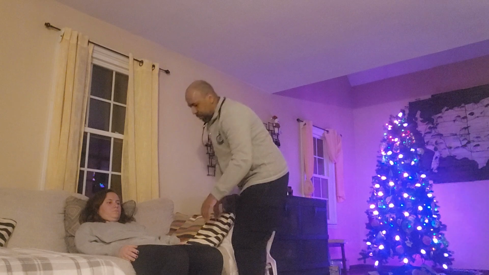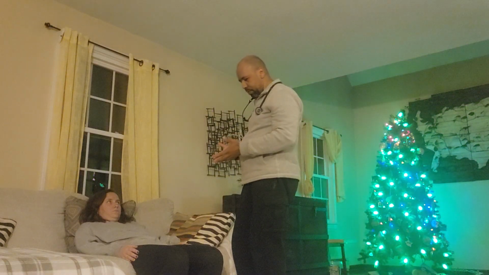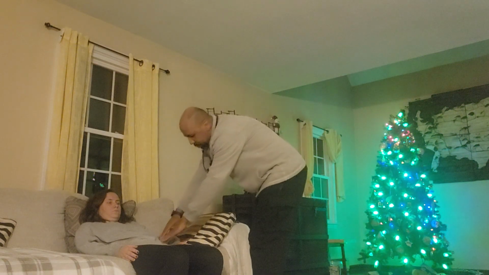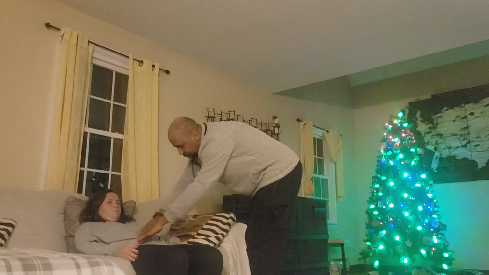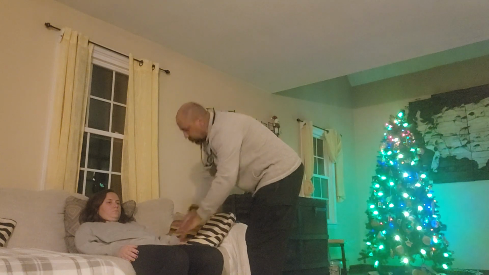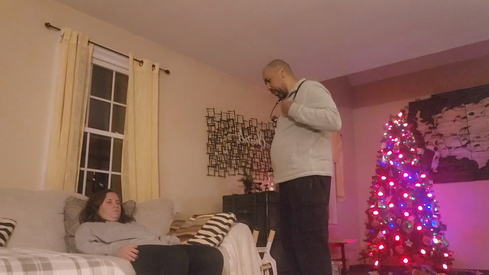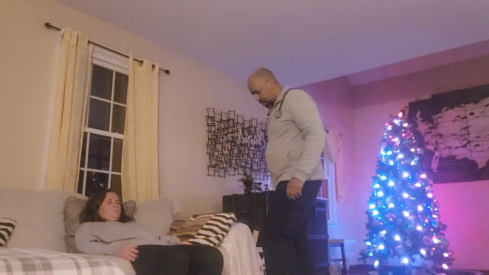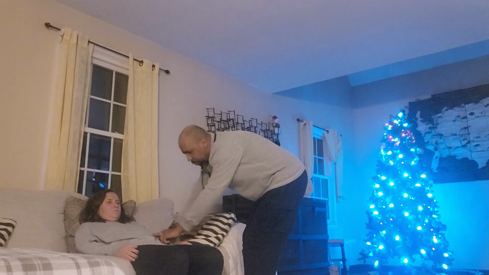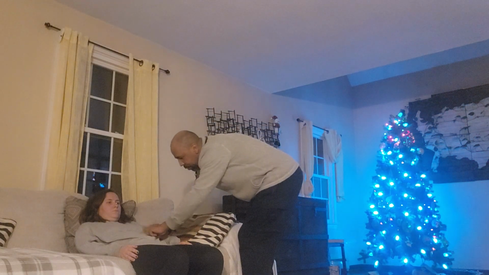And then I'm going to come down and palpate her inguinal lymph nodes, and then her femoral lymph nodes. And then I'm going to move on to percussing. Now we're percussing for tympany.